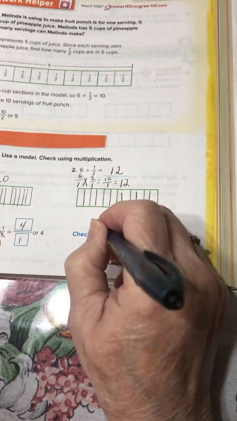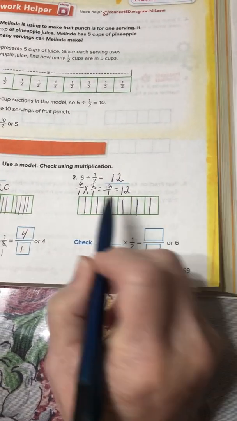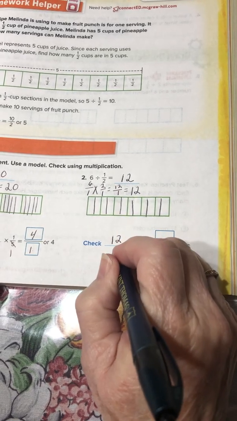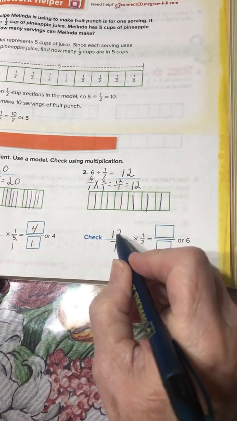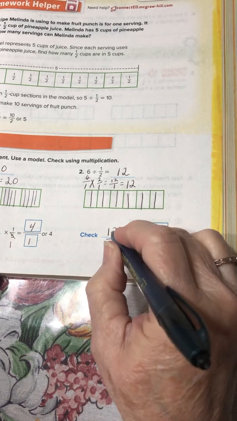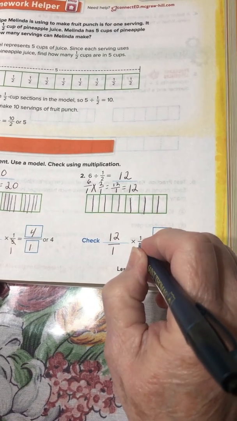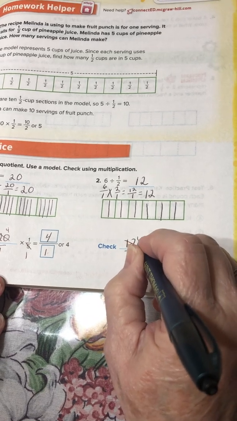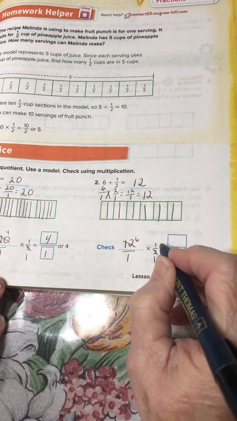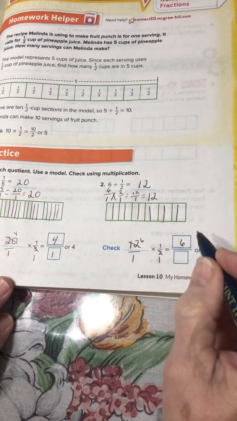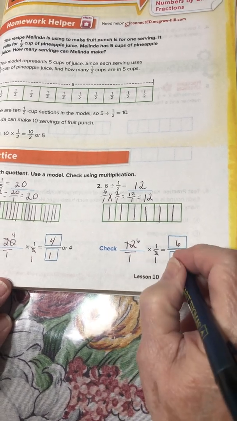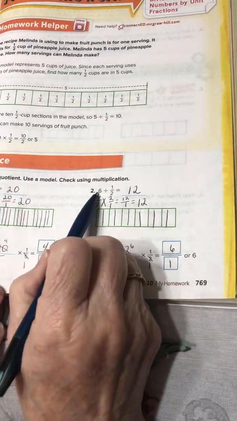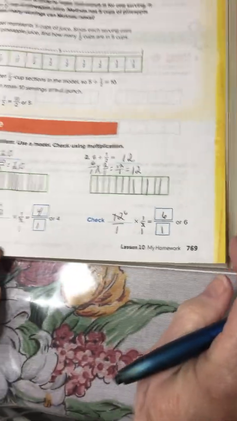We take our answer to the division problem and multiply it by our factor here. We can put 12 over 1. We can cancel. 2 is a factor of 2 and 12. So 2 divided by 2 is 1, and 12 divided by 2 is 6. 6 times 1 is 6, and 1 times 1 is 1, and 6 divided by 1 is 6, and that's what we started with, so we're correct.